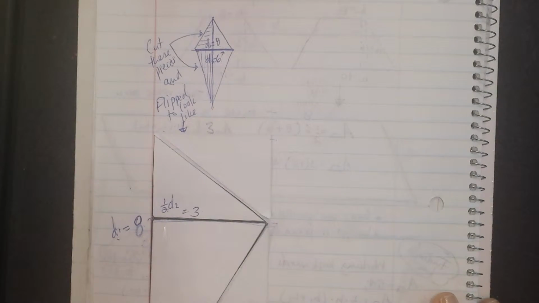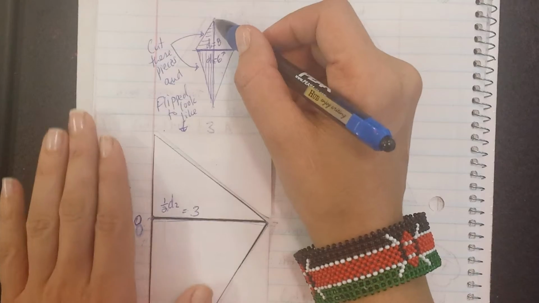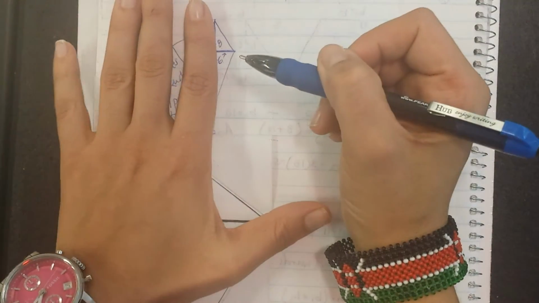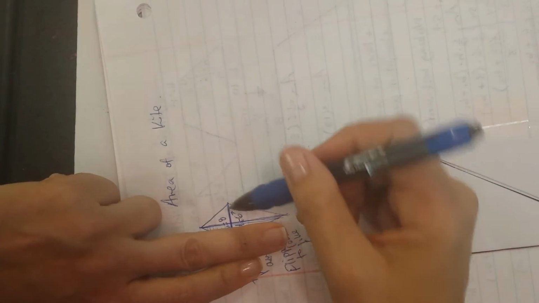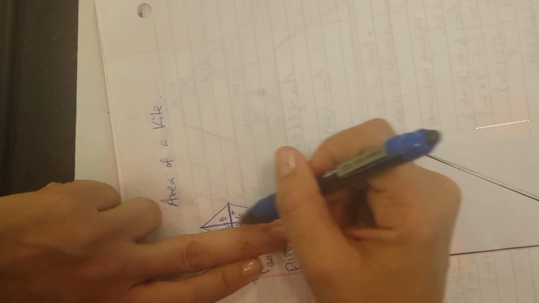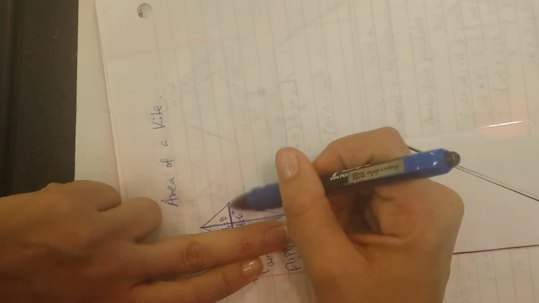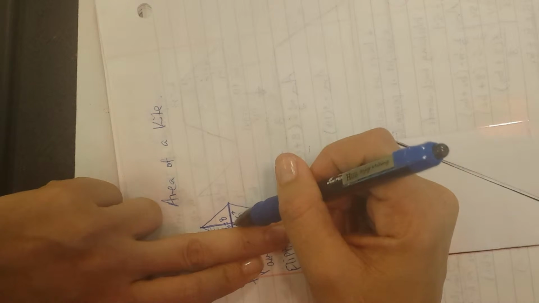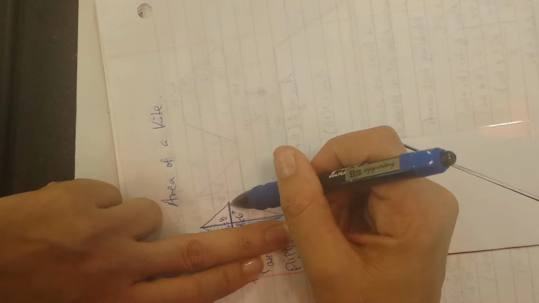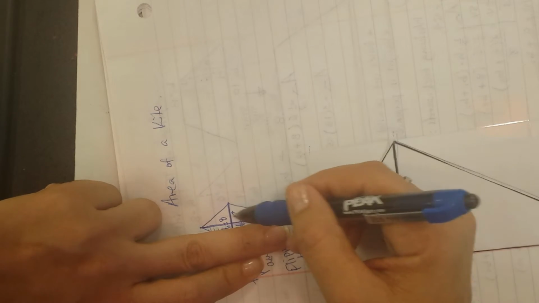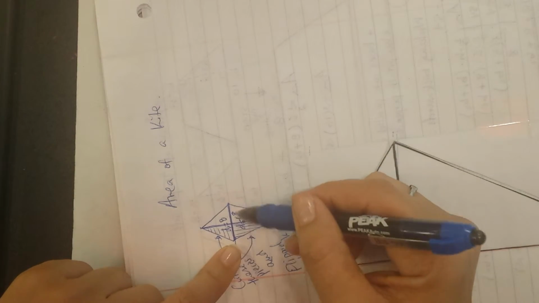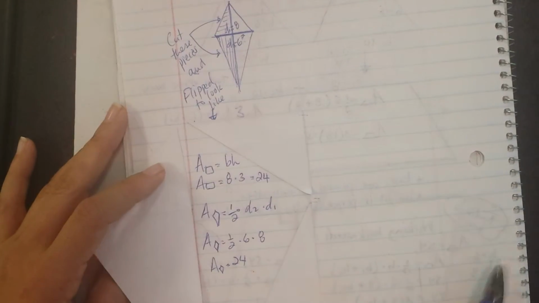The other thing that you could do is split it up into two triangles. If I cover this up, you see that that's a triangle, and you could do base times height. Area of a triangle is a half times base times height. So a half of the base, which is 8, is 4, times the height, which is 3. So 4 times 3 is equal to 12. But that's only one triangle. So you need two triangles, so you multiply 12 by 2 to get 24, which gives you the same area.